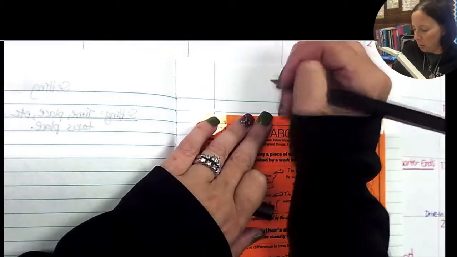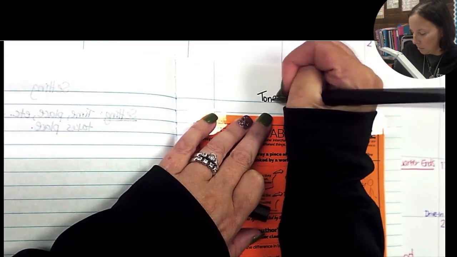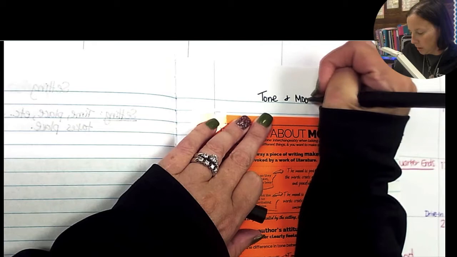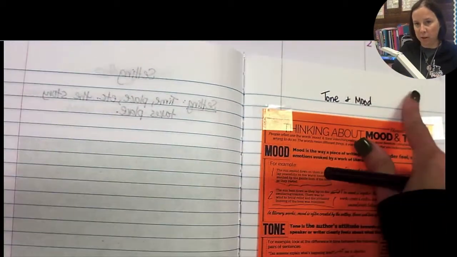Okay, make sure that you put tone and mood, put the date that you're taking the notes, and make sure you have page numbers.